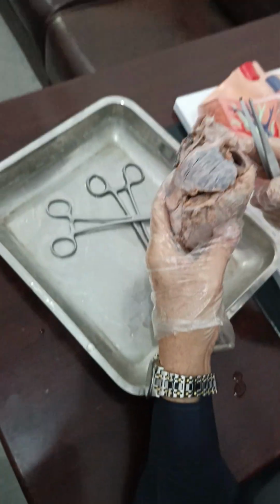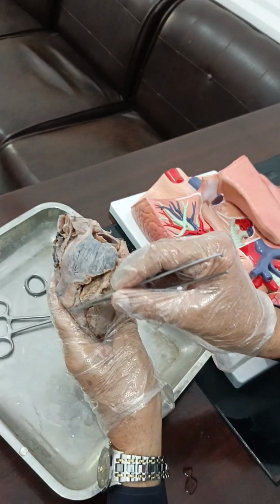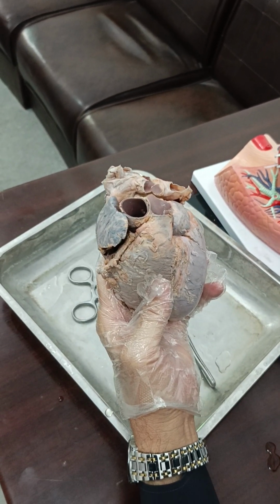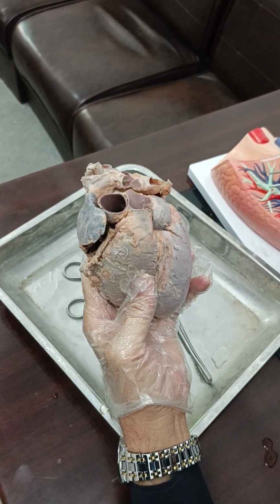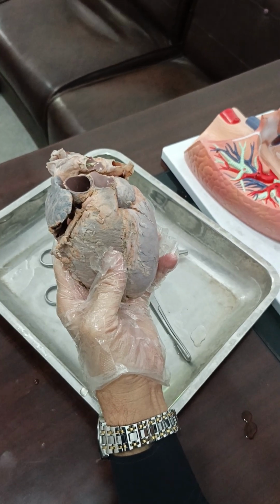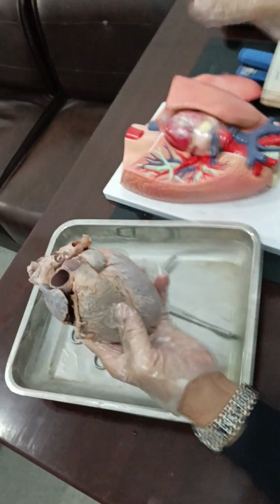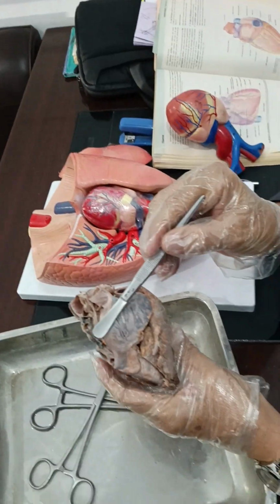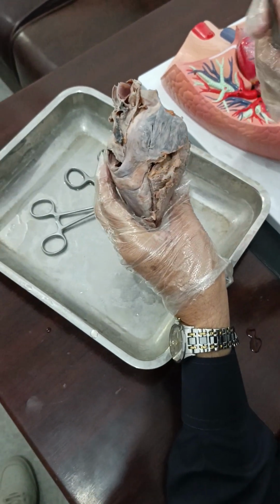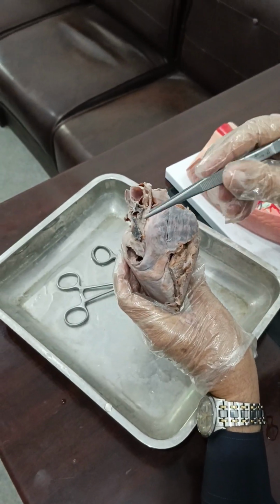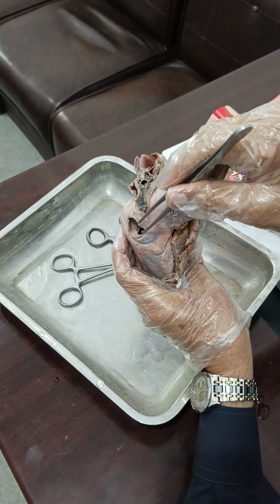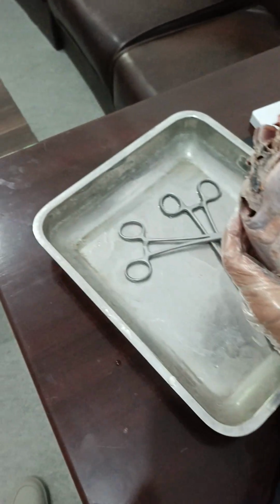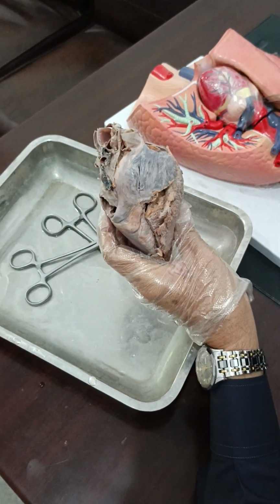Alright, then there is the right pulmonary surface and the left pulmonary surface. You can see it over here again. Look, the right pulmonary surface. This right pulmonary surface is formed by the superior vena cava, inferior vena cava, and the right atrium. This is related to the mediastinal surface of the right lung.